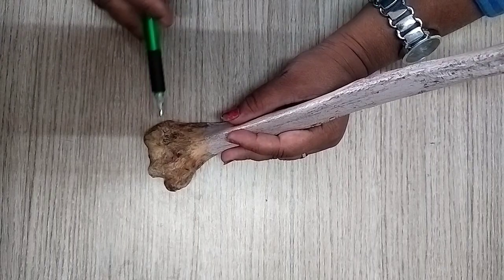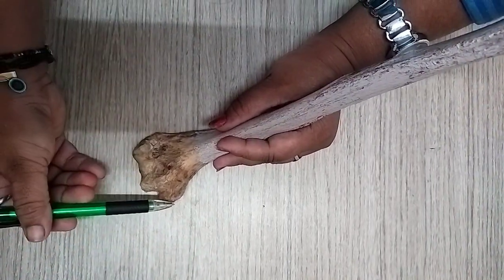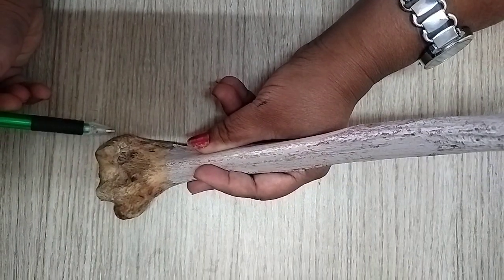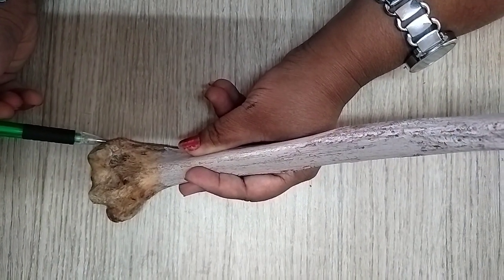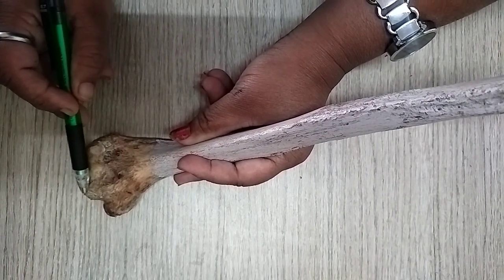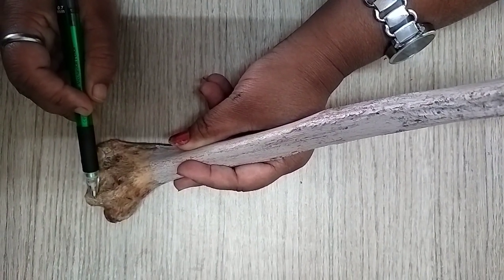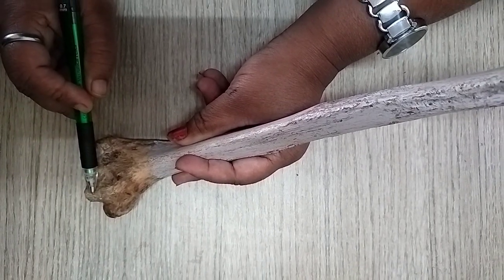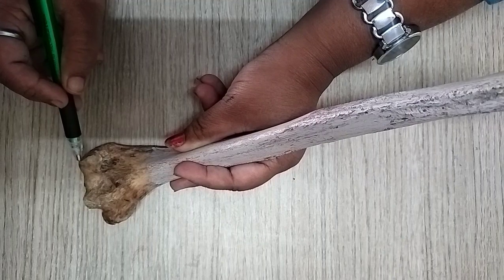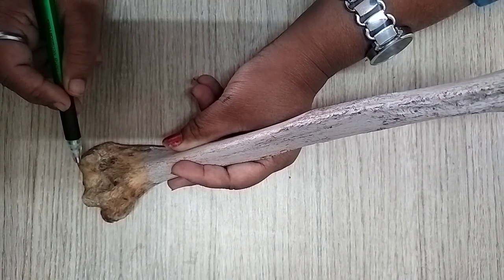In the lower part, we are getting the medial epicondyle towards the medial side and the lateral epicondyle towards the lateral side. Then the pulley-like structure present on the medial side is called the trochlea, and the rounded elevation present on the lateral side is called the capitulum.